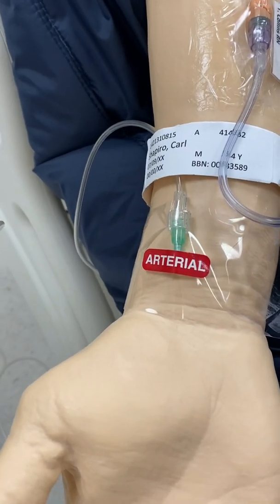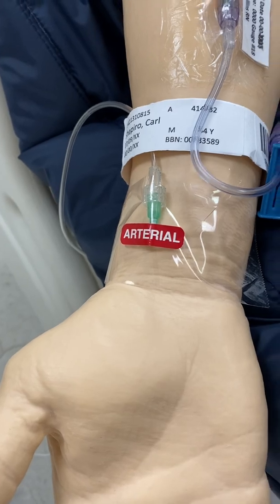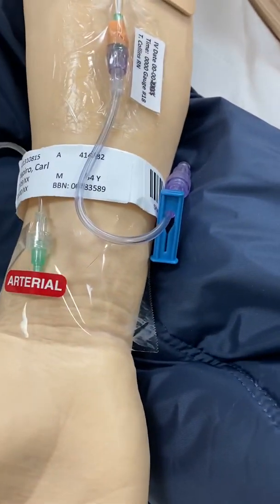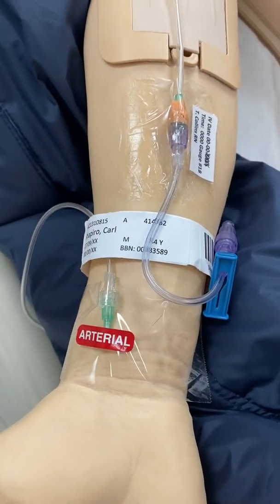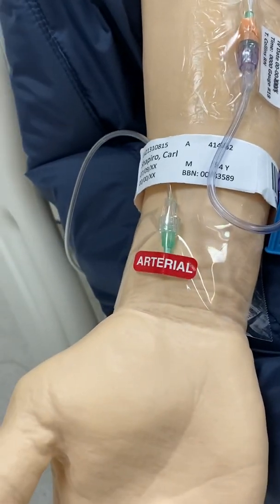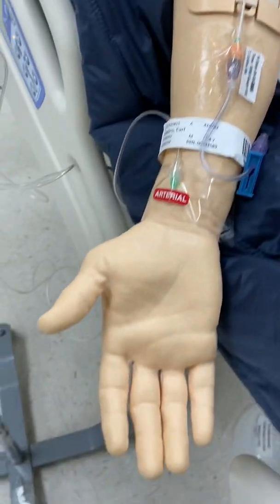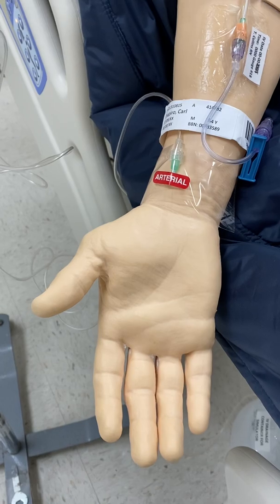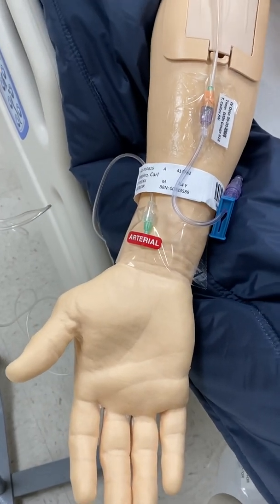Y'all need to be sure and thank Miss Zerbel. She did a lot of work. So here he's got an arterial line in his right radial. What will be priority assessments because of that arterial line?